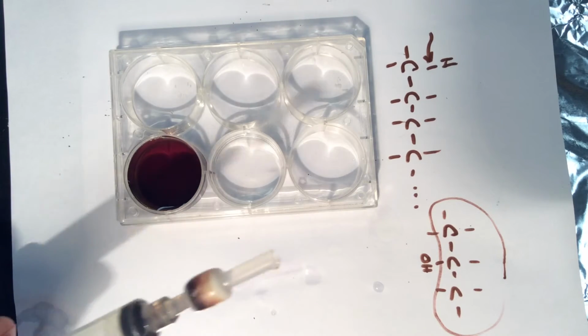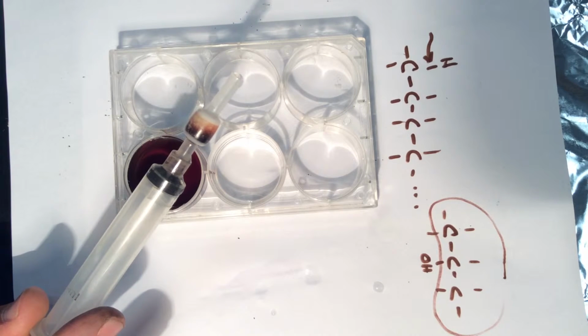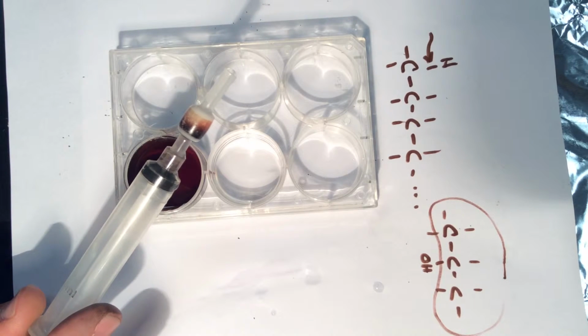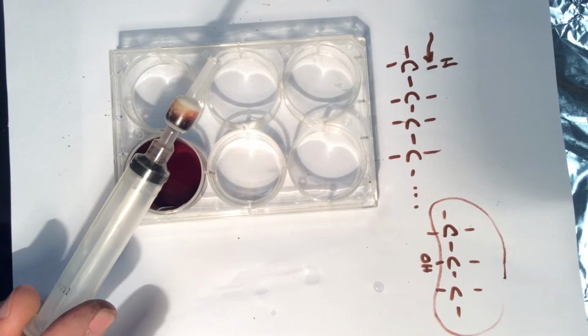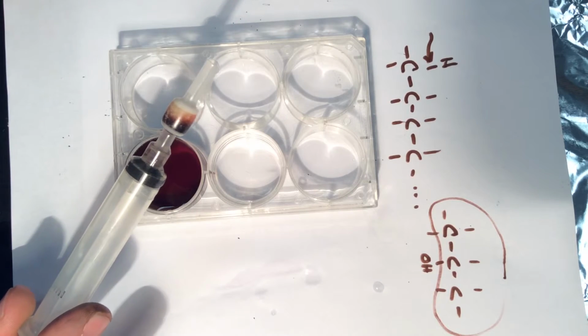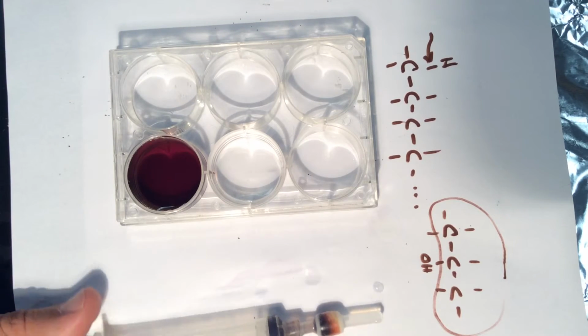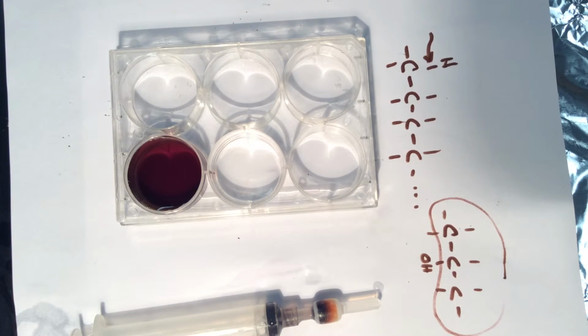Okay, now we're not done yet. I want to separate the red from the blue. As we've learned before, the two molecules we're dealing with here, the red 40 and blue number 1 industry names, they're different molecules. They'll have different solubilities. And a mixture always retains its individual properties. So what I'm going to do is take a 5% solution of isopropyl alcohol.